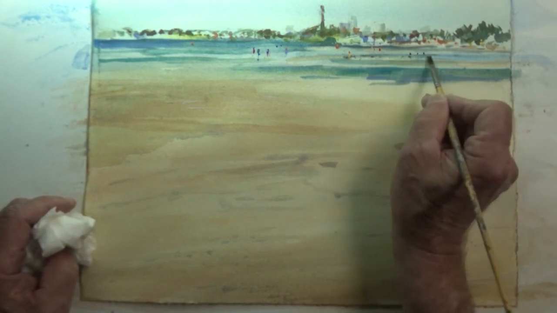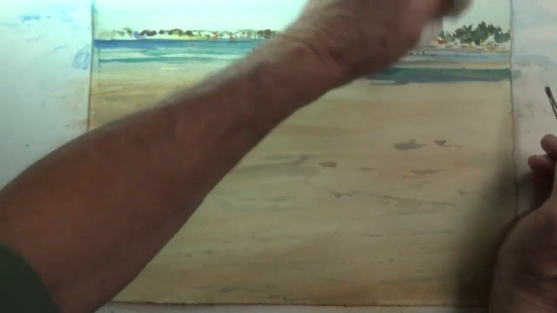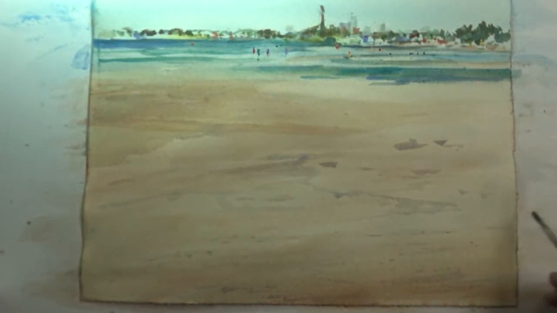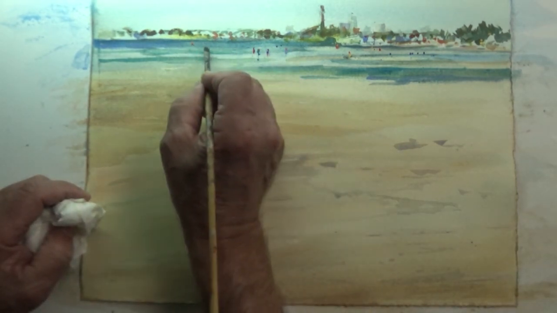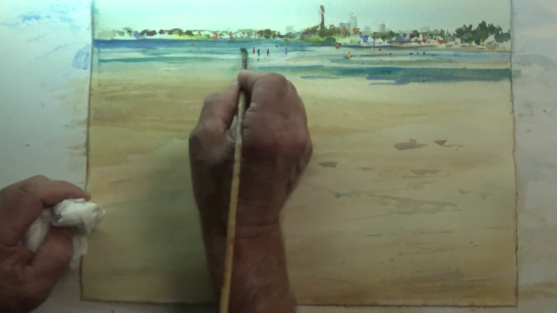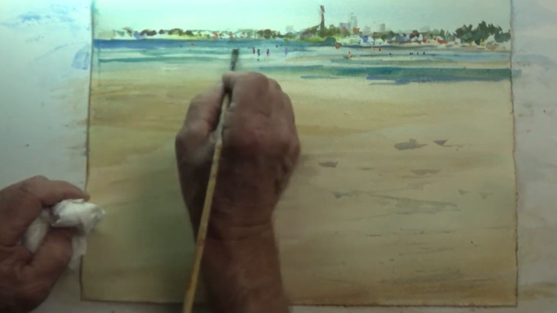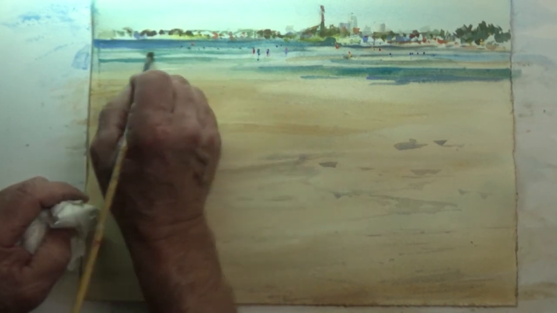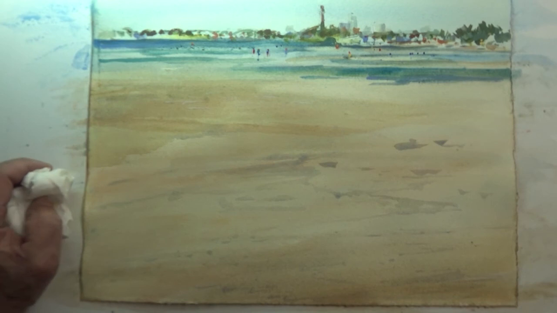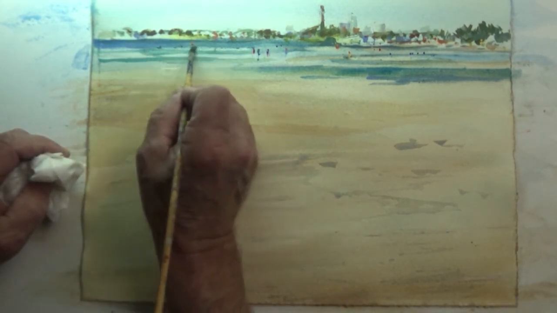And in order for me to get back some of that light, I have to go in and do something like that. I want to get a nice light area back here too. I want some of this to be more vibrant. And again, you see what happens, how it's peeling up? I don't know if you can see that, but the paper is actually peeling off the surface.